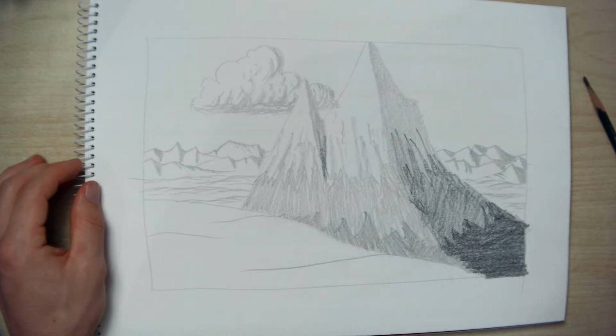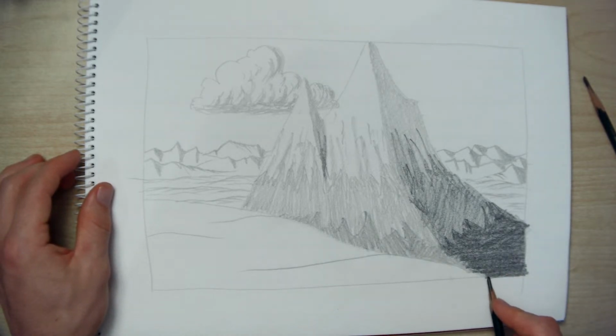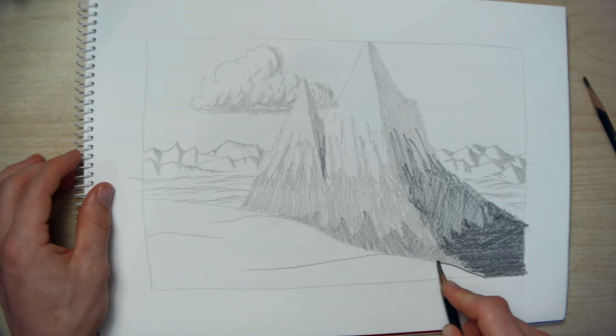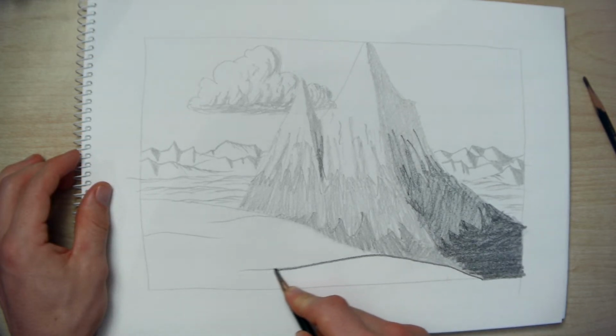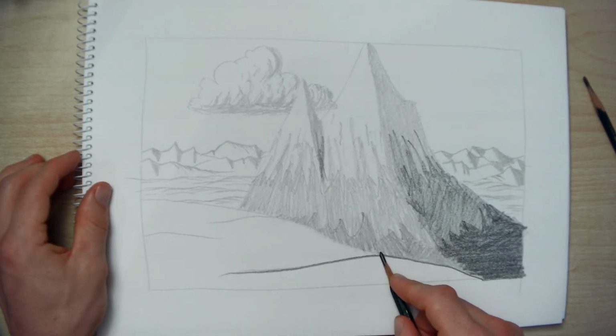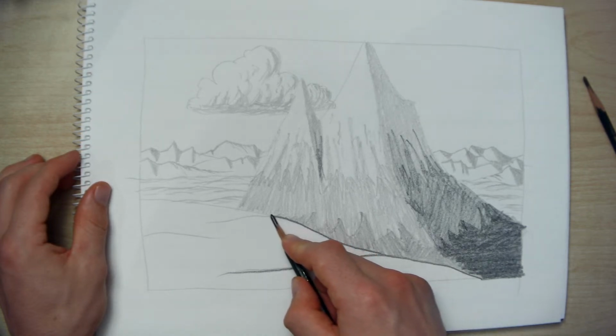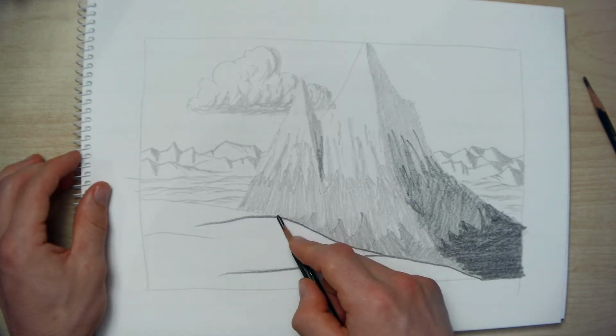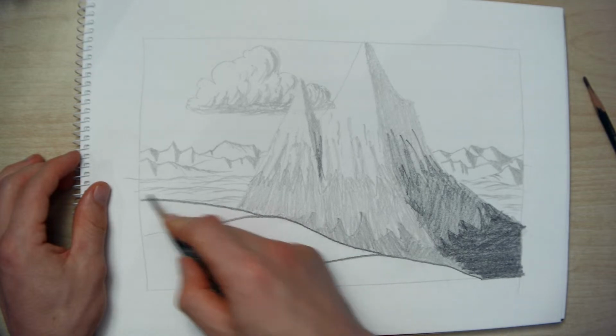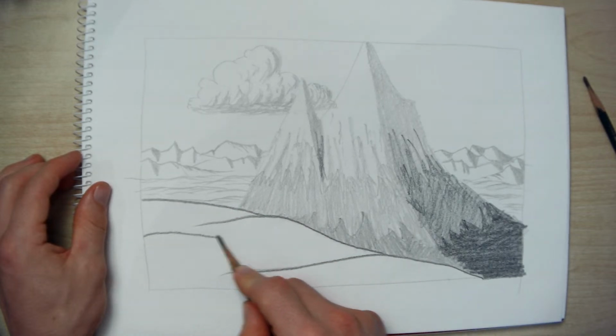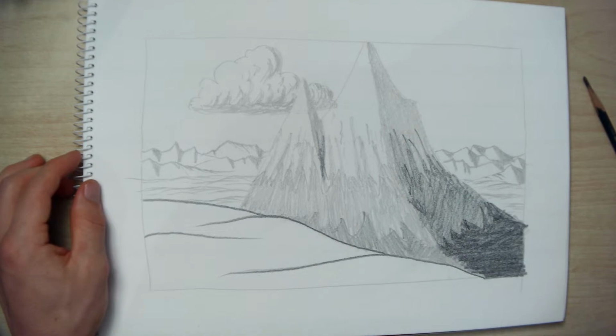Maybe like so. No, I'll make those lines darker with the 3B pencil, just so they stick out more, so that the foreground really appears to be in the foreground with a higher contrast.